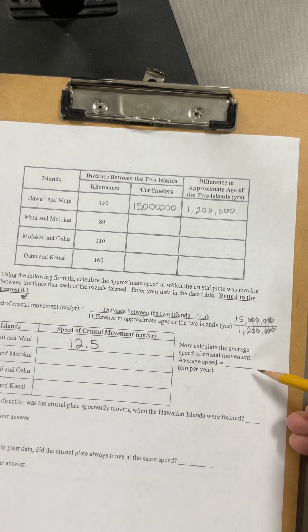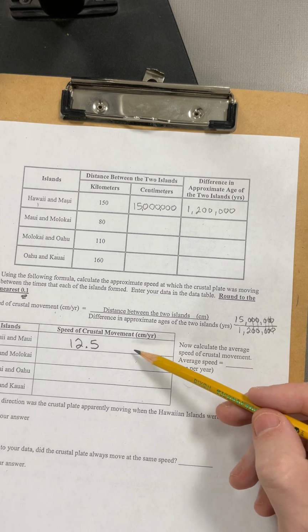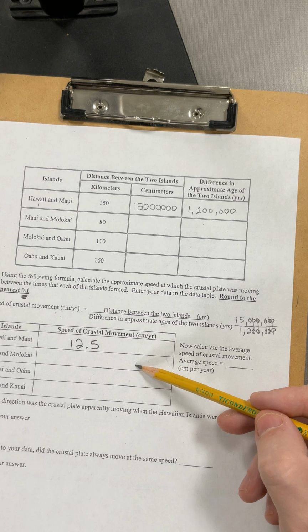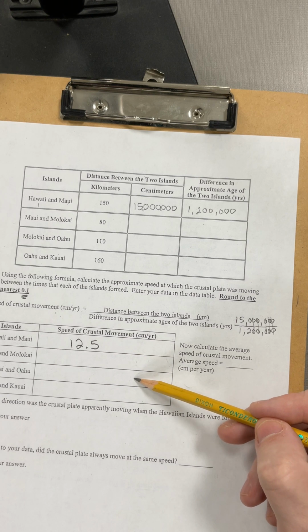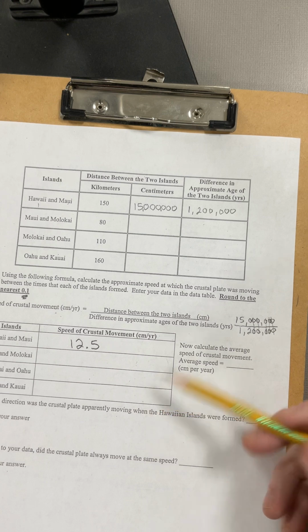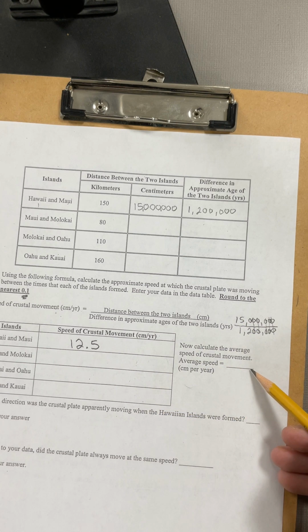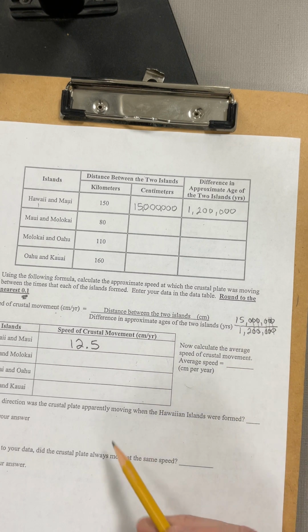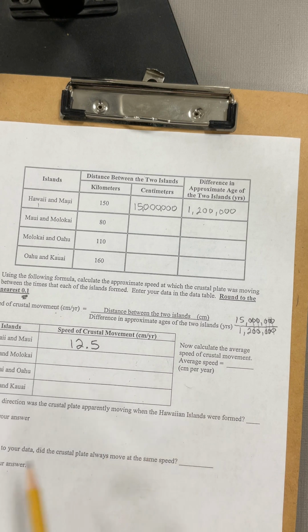Now over here it says calculate the average speed. The way you're going to do that is you're going to take this number, add it to this number, add it to this number, add it to this number, and then divide by 4. That will give you your average speed. Once you're done with that, you're going to answer these questions. Now I am going to give you a hint here. This is probably one of the questions people get wrong most often.